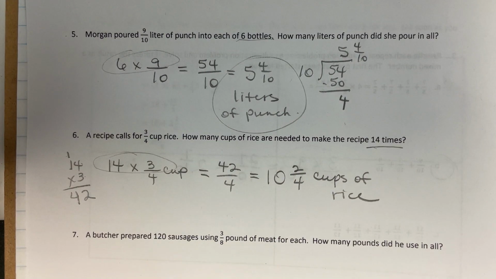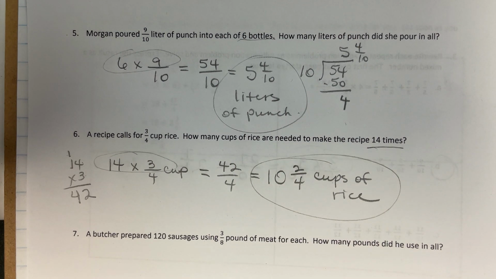Very nice. Good job. Wait, let me just finish writing. Yep, go ahead and write it. We're going to do this last one, and then we're going to look at a little bit on lesson 37, okay?